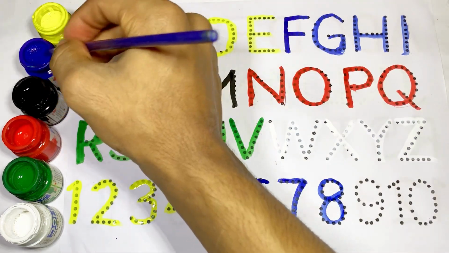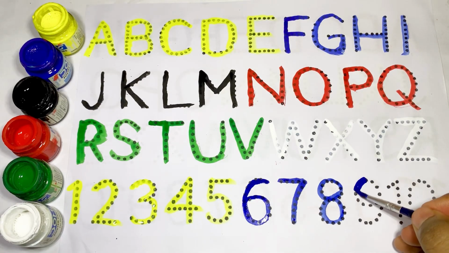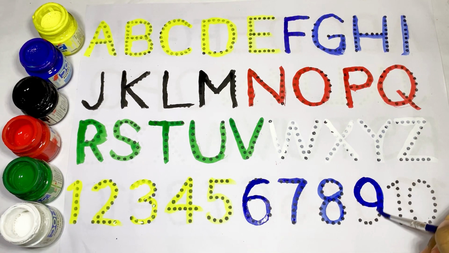Kids, again use blue color and draw 9. N-I-N-E, 9. 10, T-E-N, 10.